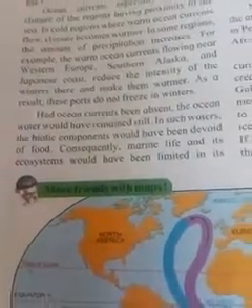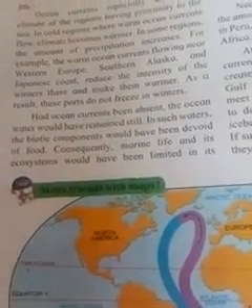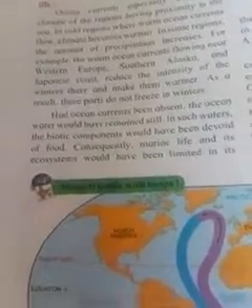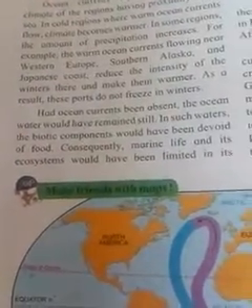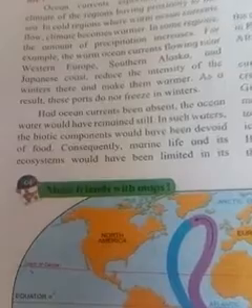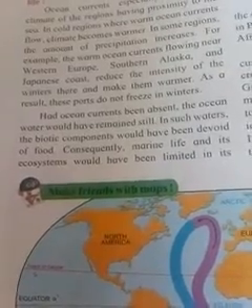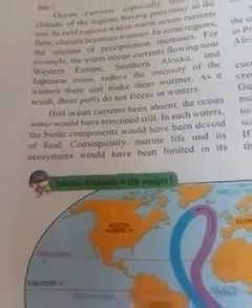Had ocean currents been absent, the ocean water would have remained still. That means had the ocean currents been absent, the ocean water would have remained still. In such water, the biotic components would have been devoid of food.